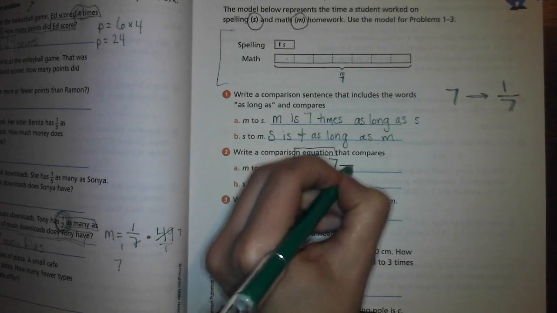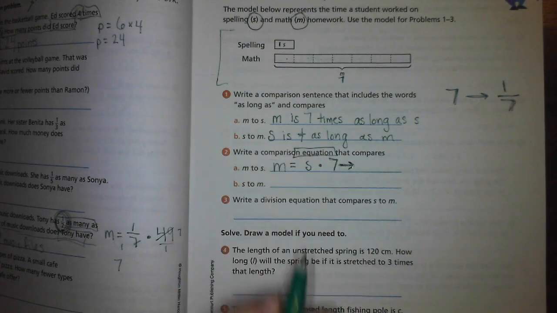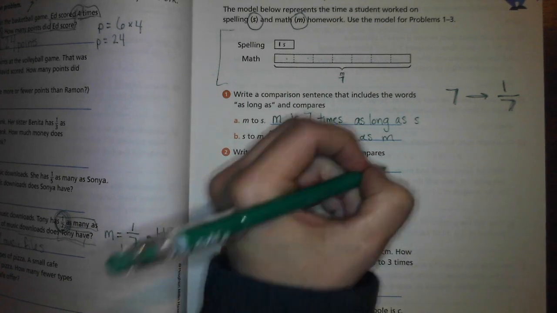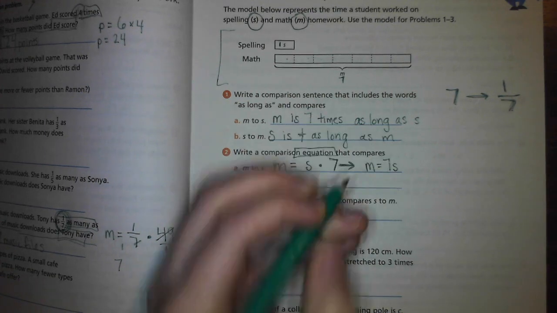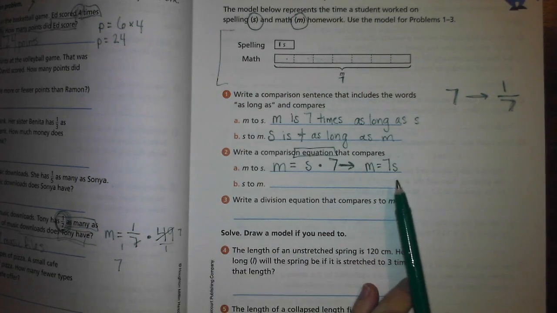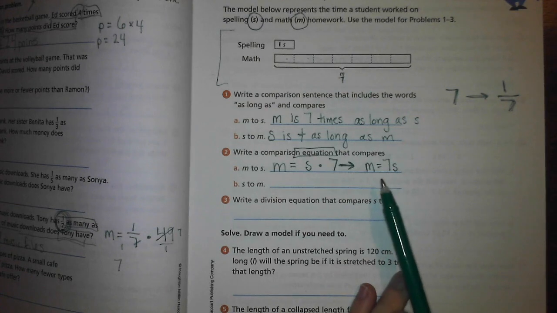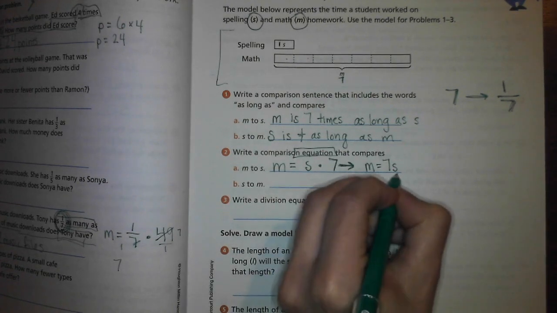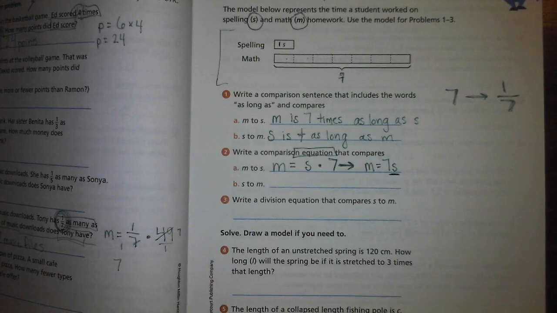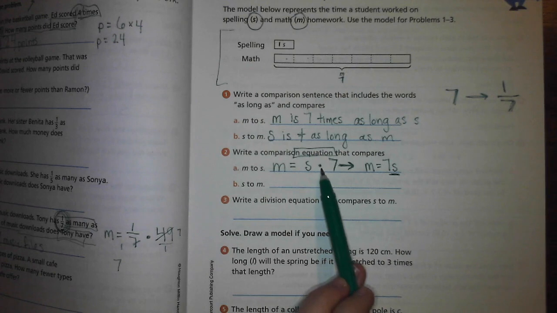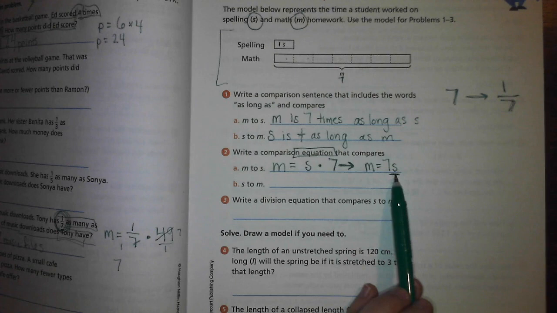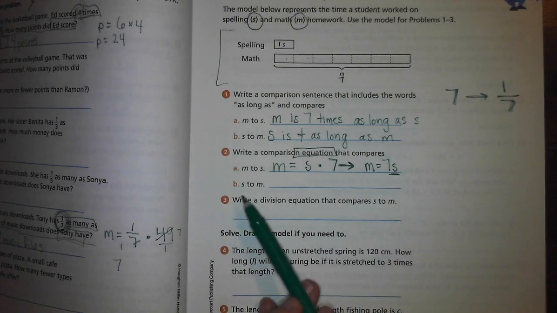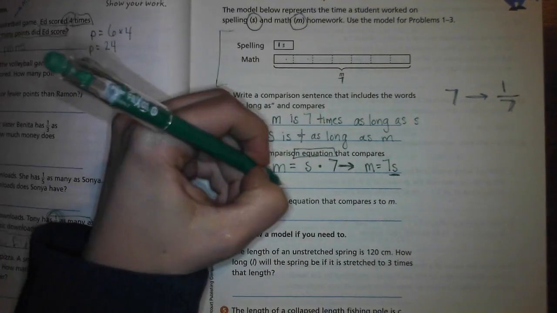The other way this lesson wants you to understand that you can write multiplication is like this. When a number and a variable, or a number and a letter, are right next to each other like this, it means multiply. So that's a fancy 5th grade thing that you've learned now. If you don't have the multiplication sign, but the letter and the number are right next to each other, that means multiply.